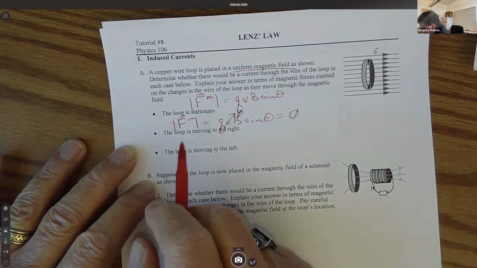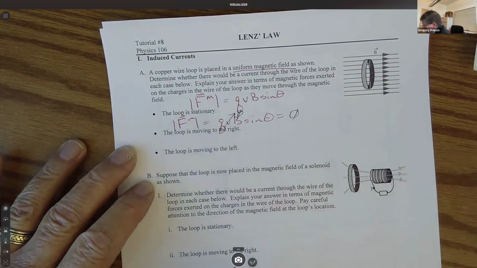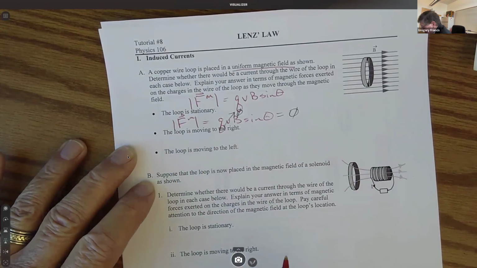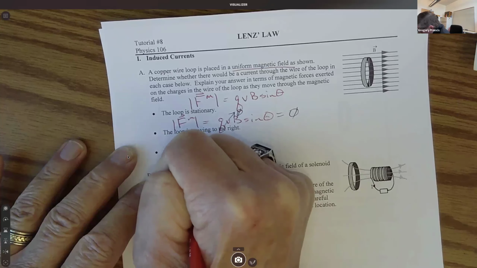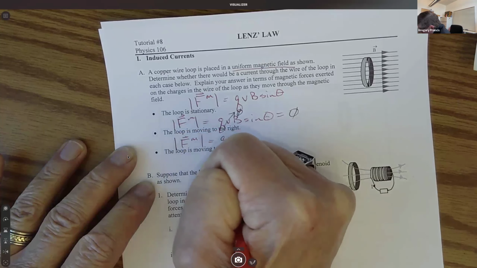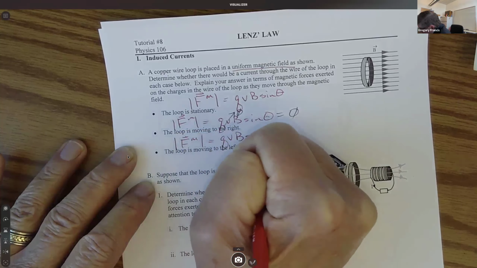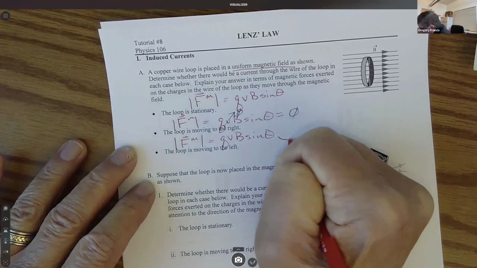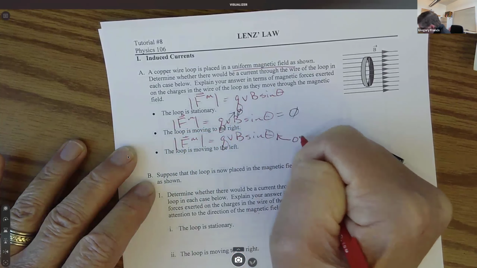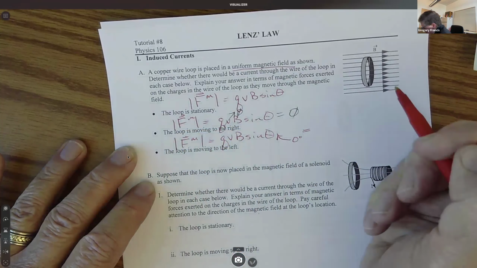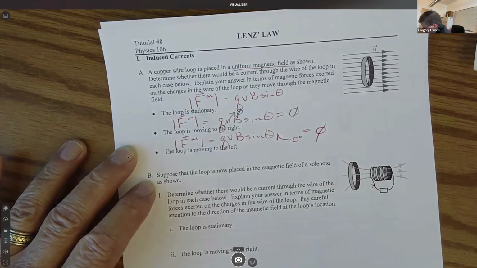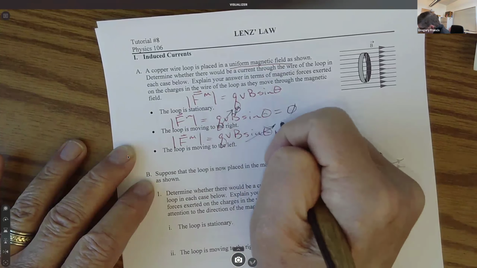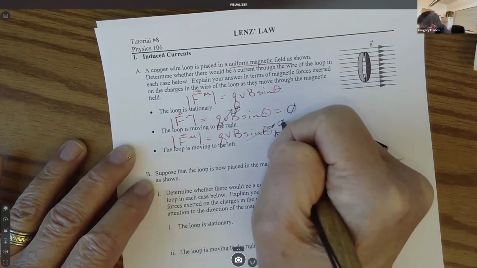Now, if the hoop is moving to the right, all of the charges are moving to the right. But that's also the direction of the magnetic field. And so now in my Lorentz force equation, theta is going to be 0 degrees, and the sine of 0 degrees is 0. So this then goes to 0.